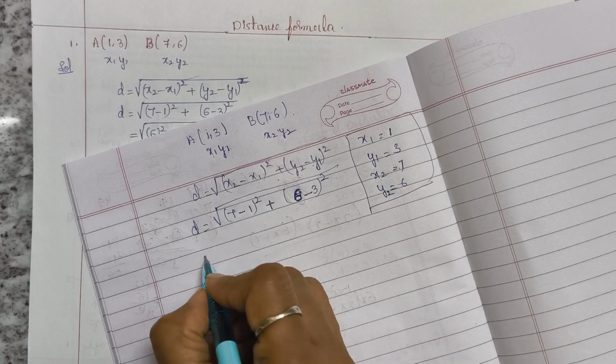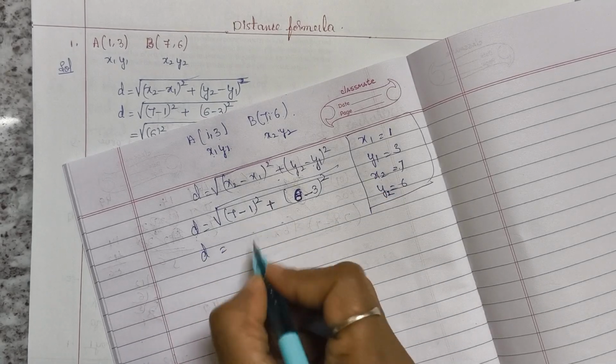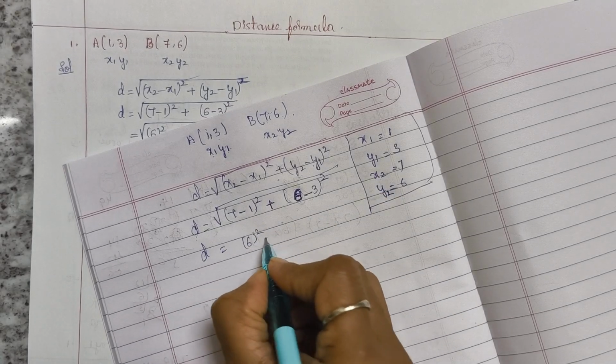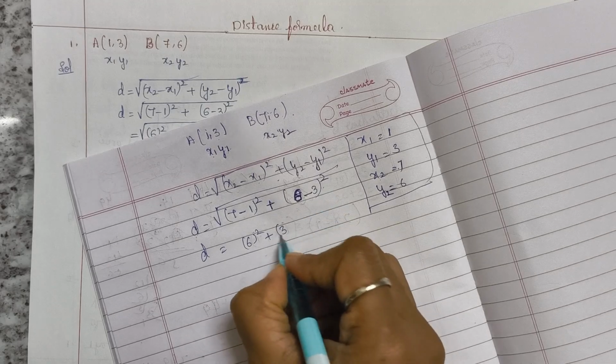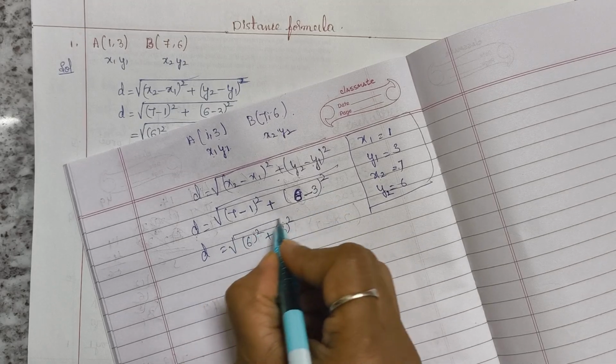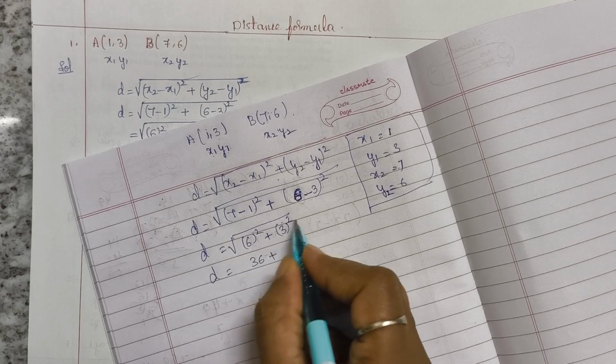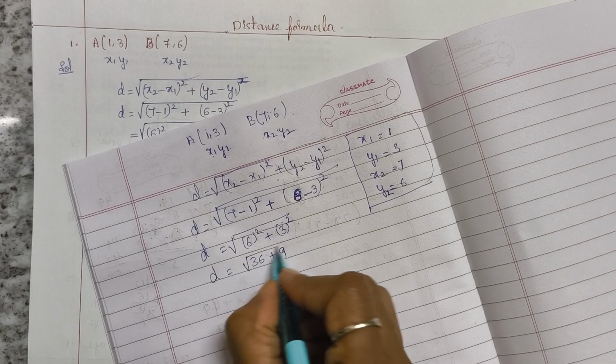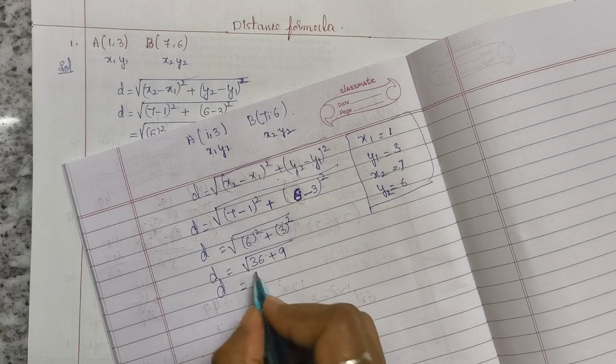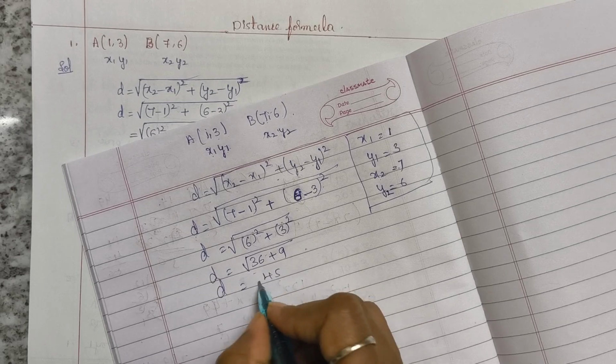Now you simplify this one. d is equal to 7 minus 1, 6 square, plus 6 minus 3, 3 square, under root. So d is equal to 6 squared is 36, plus 3 squared is 9, under root. So d is equal to 36 plus 9, 45, under root.